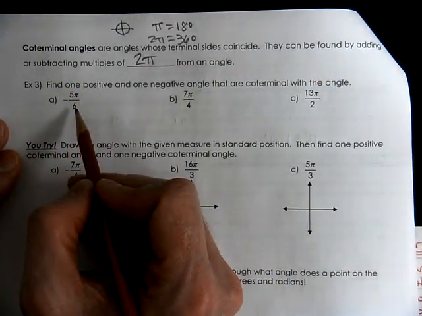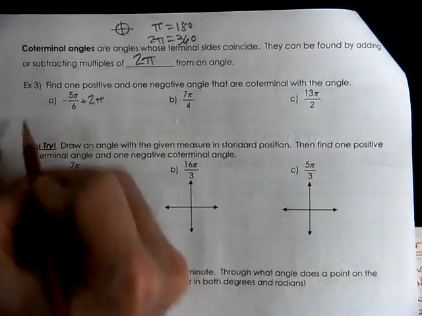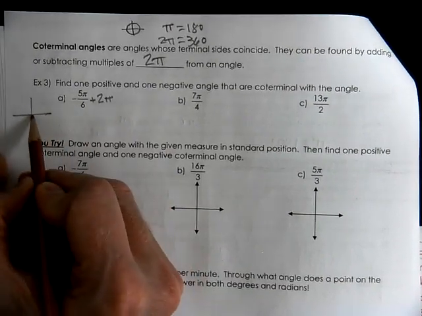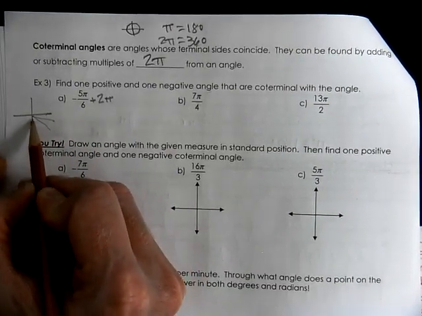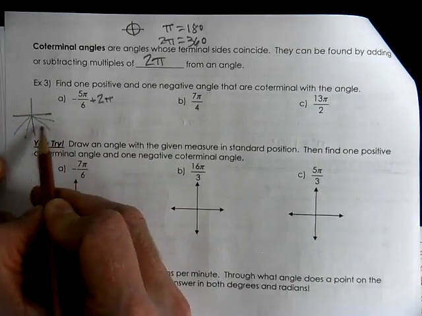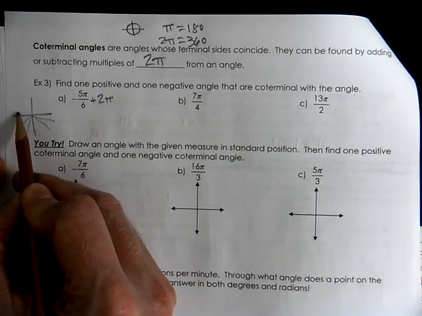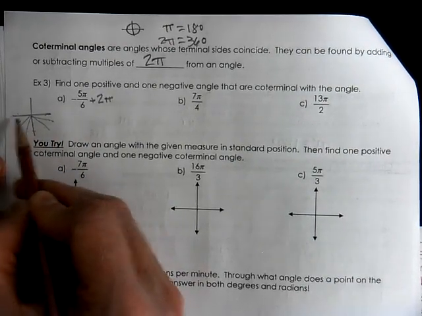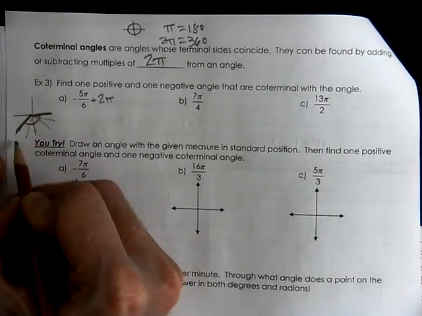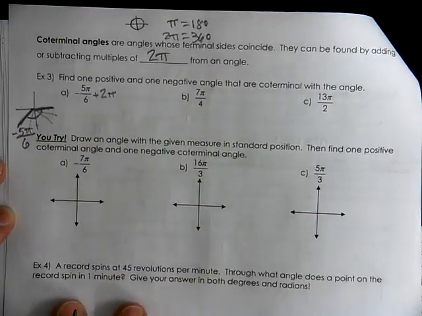This is a radian value, so I know I need to add a full circle, because if I think about my drawing, 5 pi over 6, 6 goes into 180 30 times. So I have 30, 60, 90, 120, 150, 180. So I have 6 equal slices. I need 5 of those equal slices. So that would be negative 5 pi over 6.